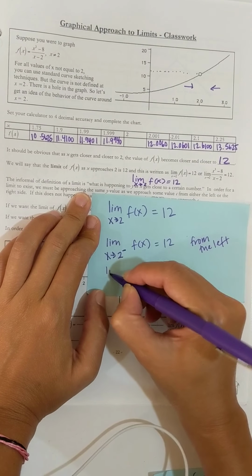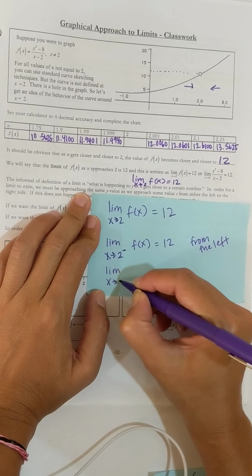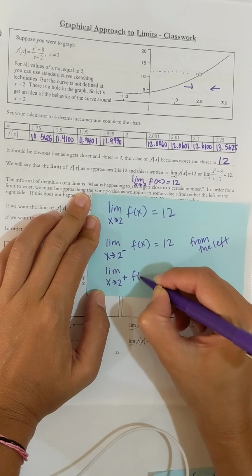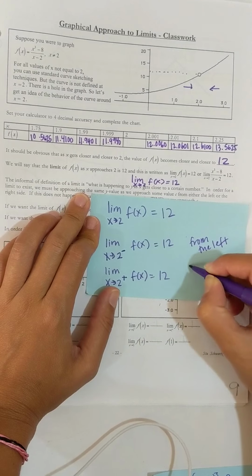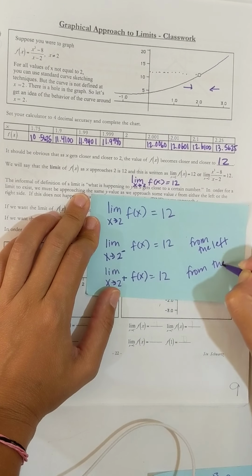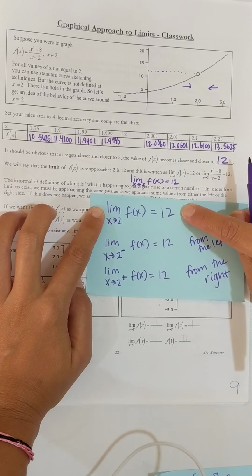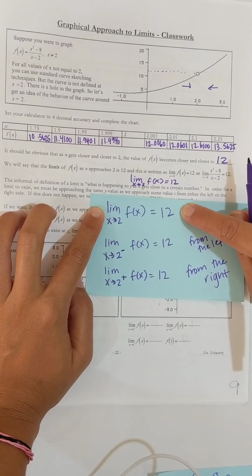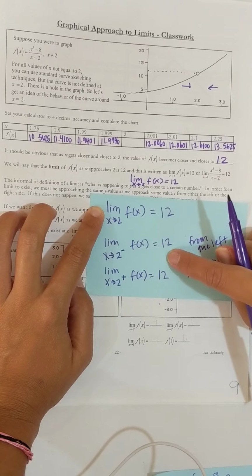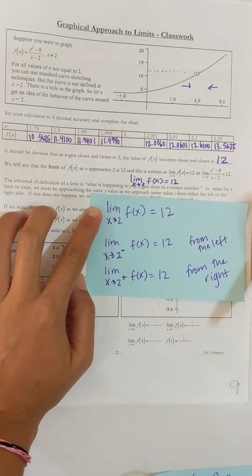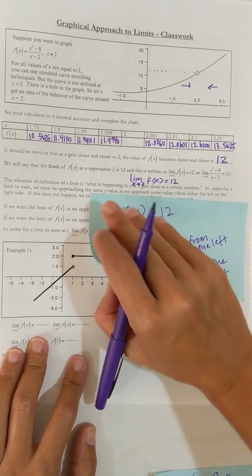And the notation for the limit as x approaches 2 from the right of f of x also equals 12. So this is from the right. And the big takeaway is you can only say that the limit as x approaches 2 of f of x equals 12 if these two are equal to each other. The left and the right are the same. Okay? So let's practice it a little bit more.